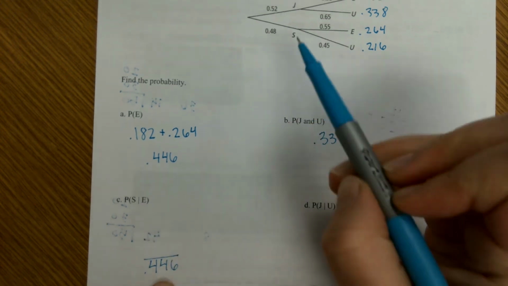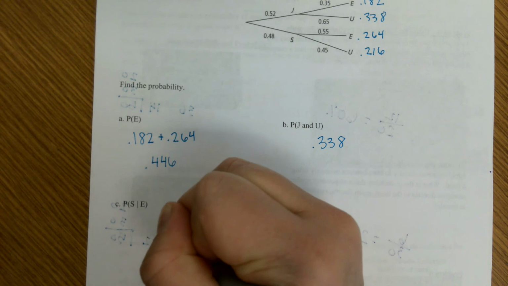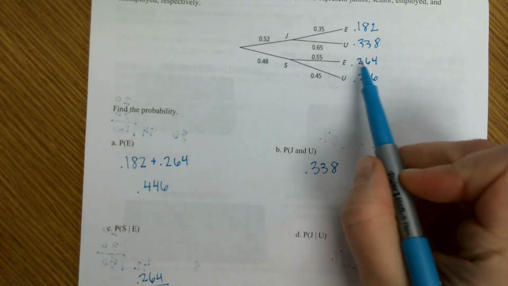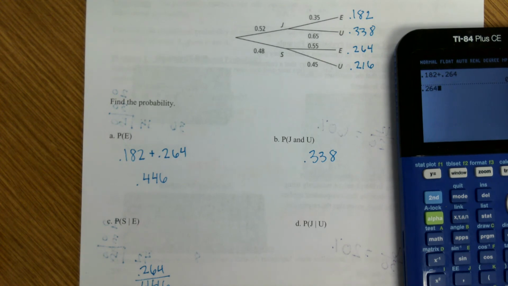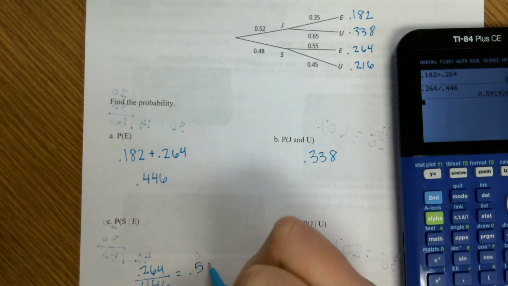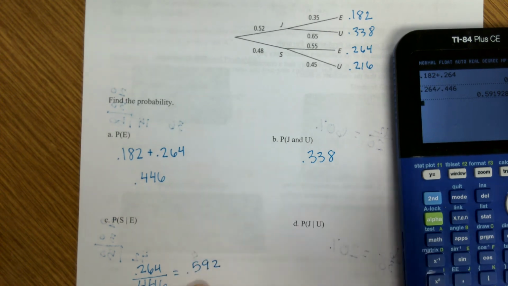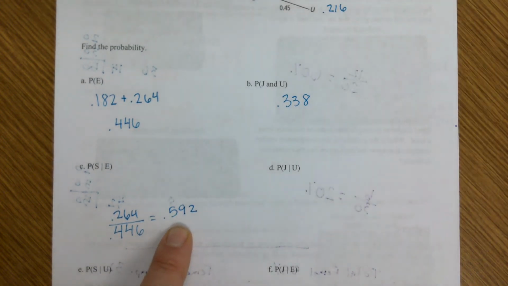On top is senior employed. So senior employed would be 0.264. Again, senior employed. So you do not want to have your decimals in your fraction. That'd be no good. So 0.264 divided by 0.446 is 0.592. So given that they're employed, the probability that they'd be a senior would be 0.592.